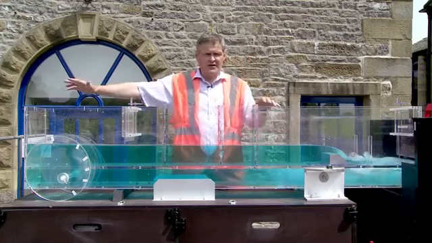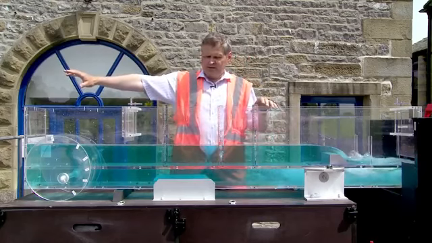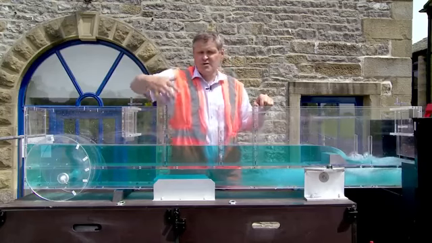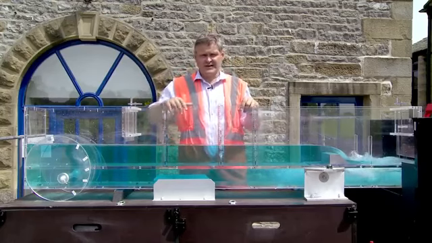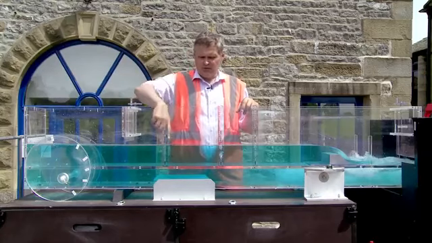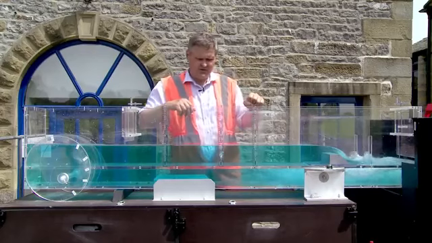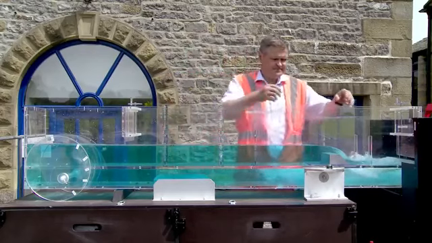If this flume was long enough, as we went upstream, we'd actually find the difference between this before and after level would decrease, and there would be a point upstream at which the levels are the same, i.e. this weir no longer has an effect on the flow.